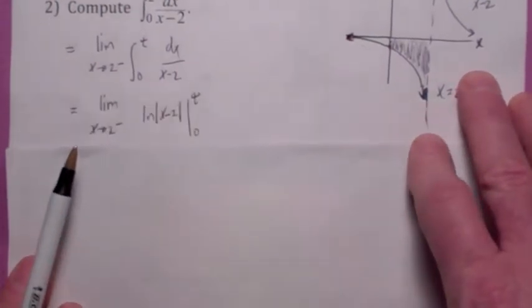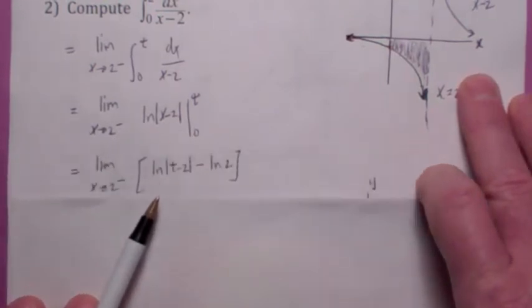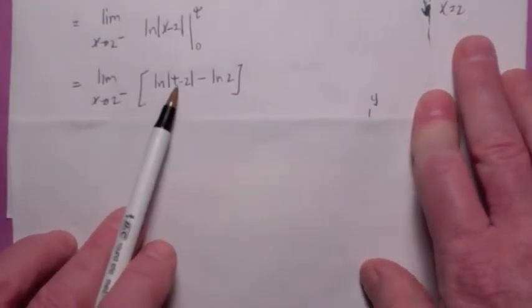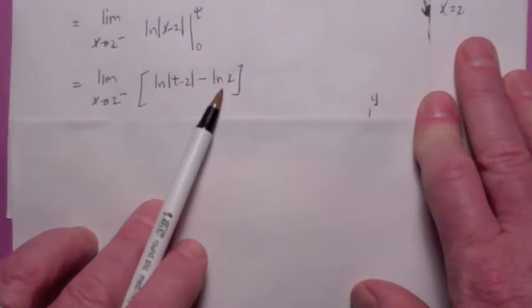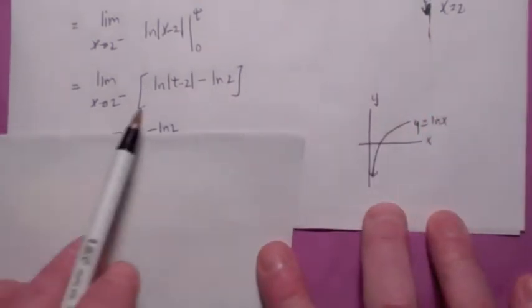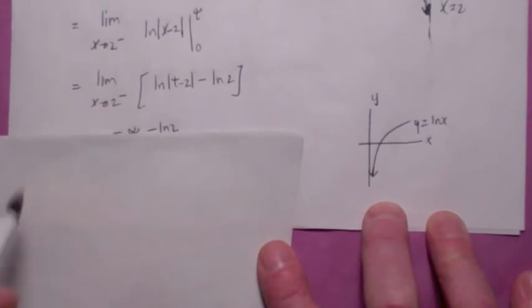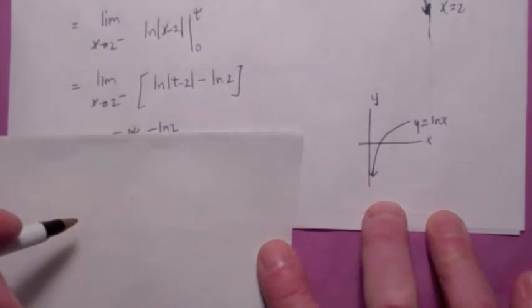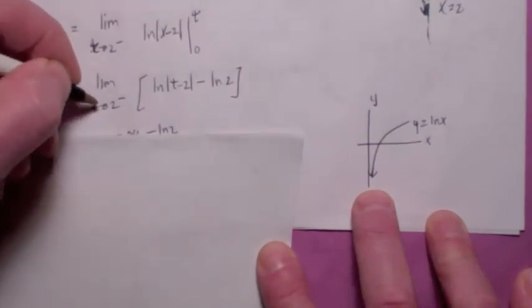We're going to first compute the definite integral, get the natural log absolute value of x minus 2 from 0 to t. Then we're going to evaluate the limits of integration here. So ln of absolute value t minus 2 minus ln of 2. As t goes to 2, though, from values less than 2, you see what's happening, folks? This right here inside is getting close to 0, isn't it? This is actually a t, not an x. These should be t's, right?